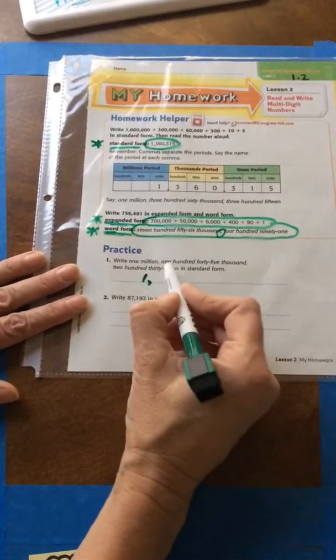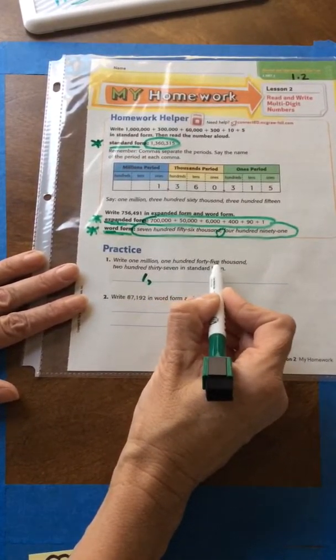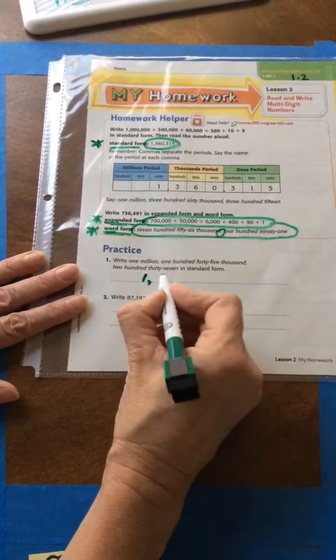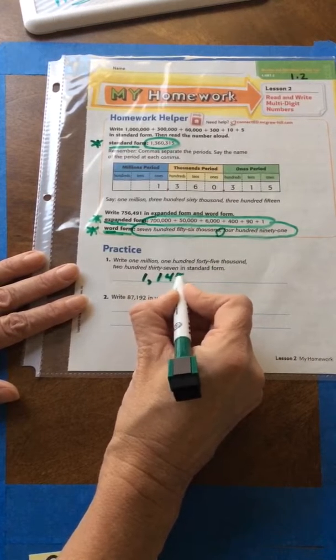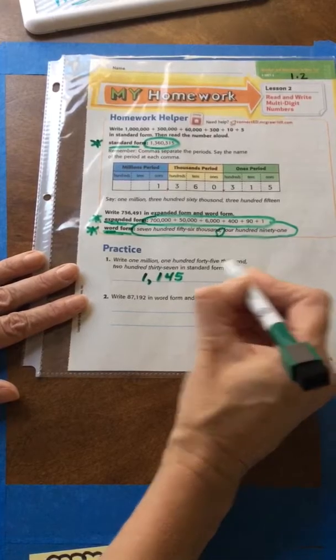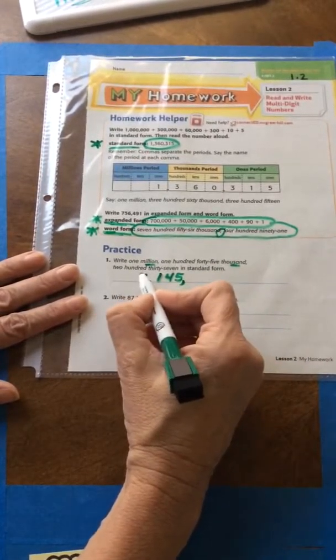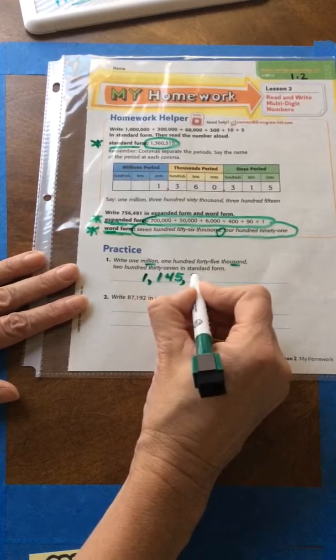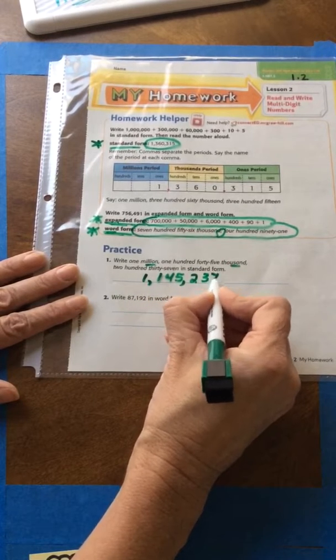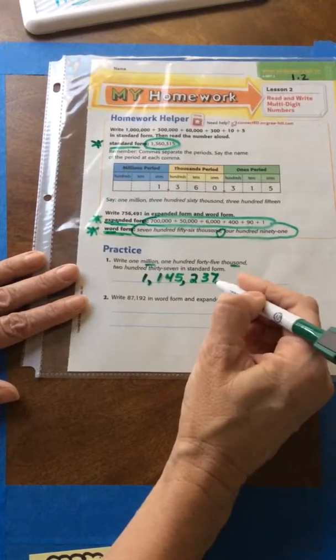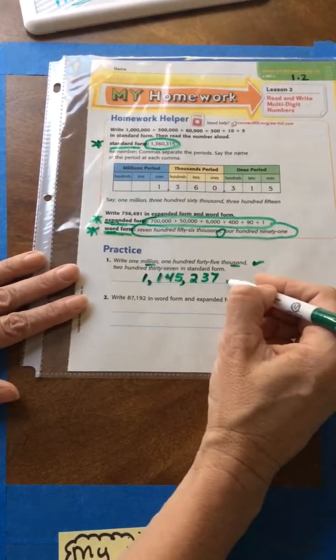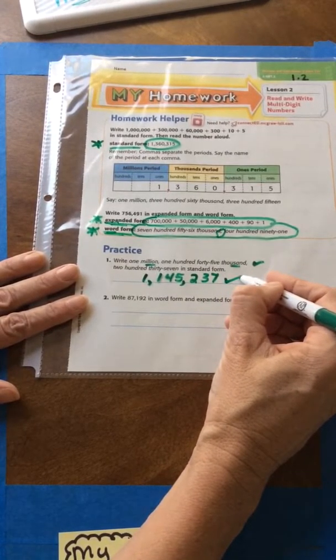Comma, 145,000. That's the end of that period. And then this should be our ones, 237. Okay? That I've taken word form and put it into standard form.